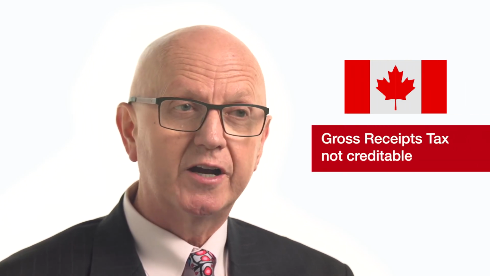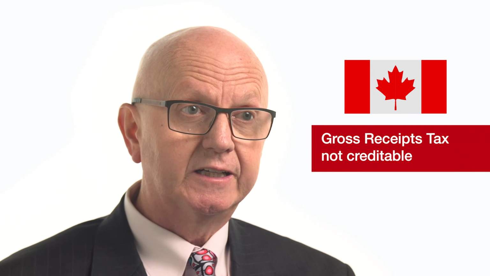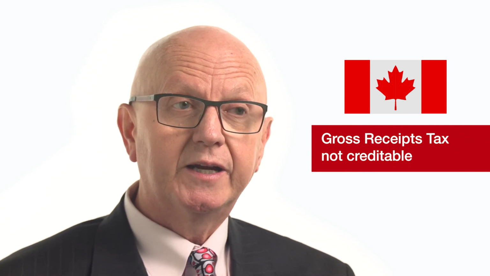A notable difference between state income taxes and these gross receipts taxes is that, unlike the income tax, the gross receipts tax is not a creditable tax for Canadian income tax purposes. So when you pay gross receipts tax in Texas, Washington, and Ohio, you don't get a foreign tax credit in Canada for those taxes paid. So there's some aspect of double taxation there. But with 10,000 taxing jurisdictions, it's difficult to know, what do you do about that?